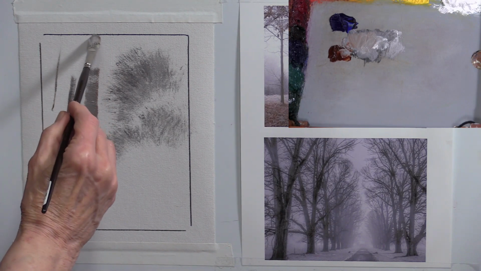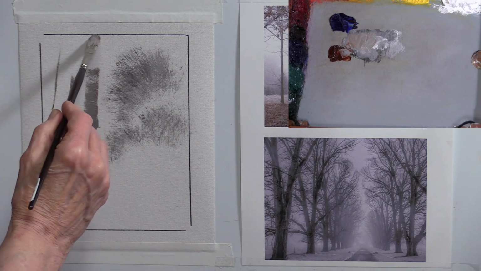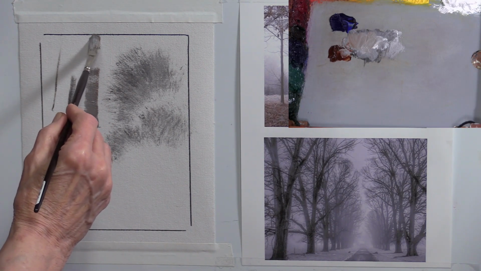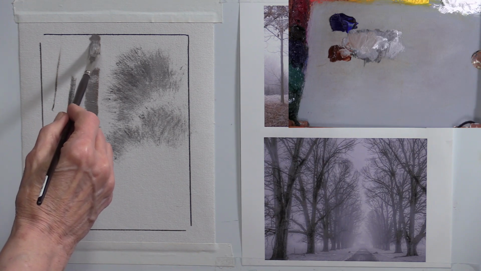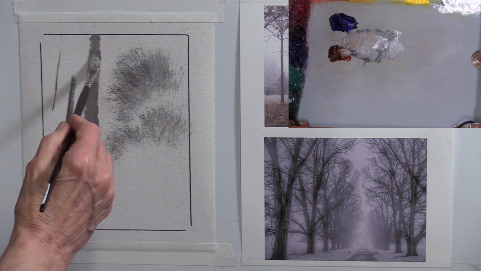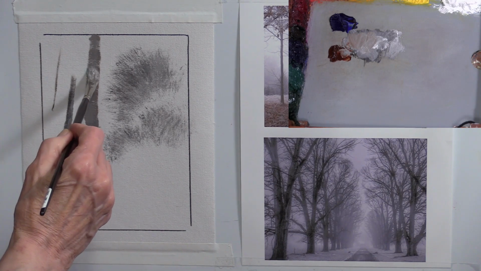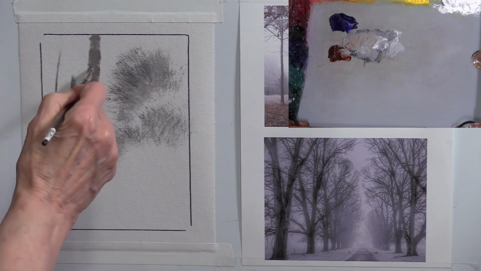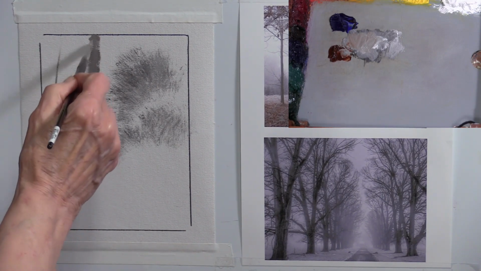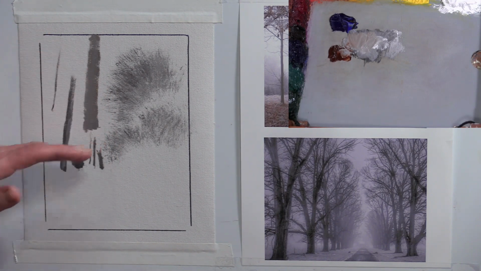Now sometimes you can do the same thing coming down, where you are starting at the top with just the tip with a slight bend on it, and as you come down, you press a little bit harder. You see how it gets wider as I press harder? And then of course you can smooth out where you need to smooth out, but you see you get more of a natural shape of the tree when you do that.